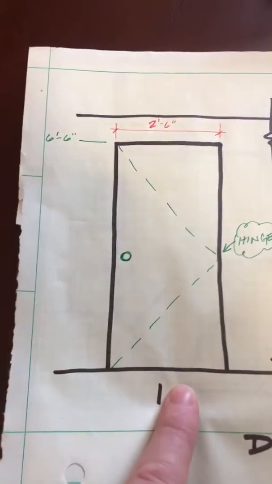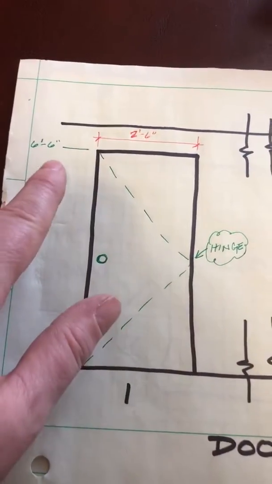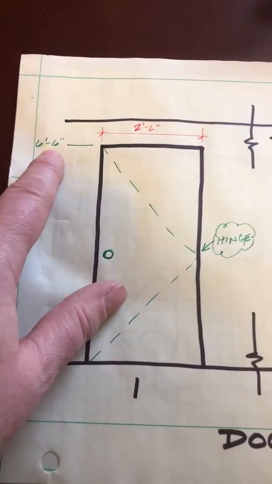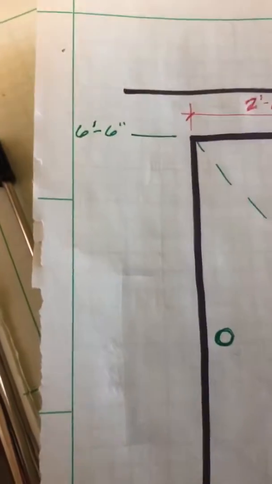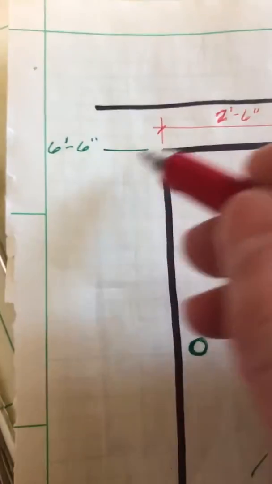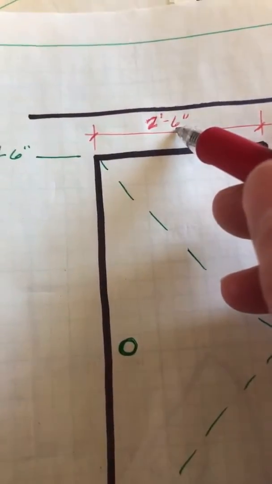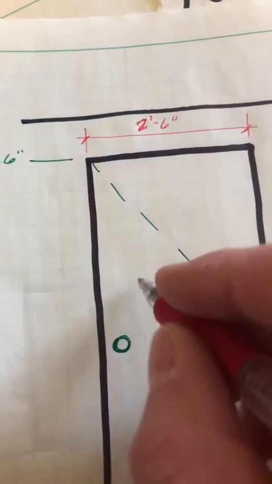So that's door 1. Doors are usually written out in feet and inches, and we might see them on older plans written out like this. So this 6 feet 6 inches and 2 feet 6 inches might be written out like this right on the door itself. You always put width first.